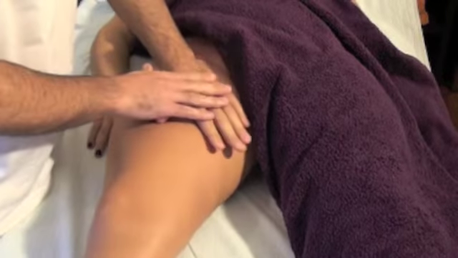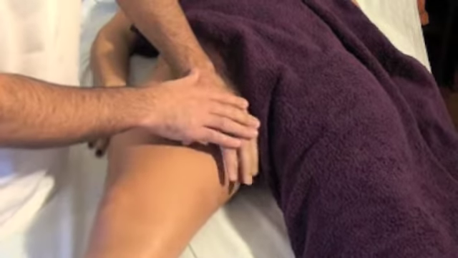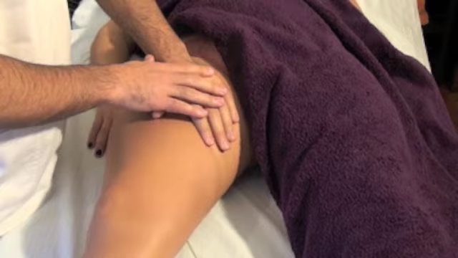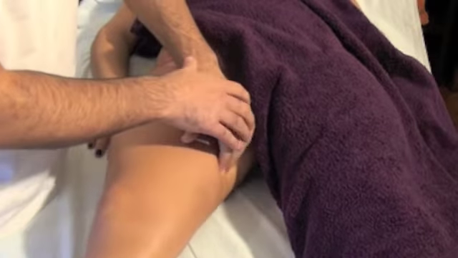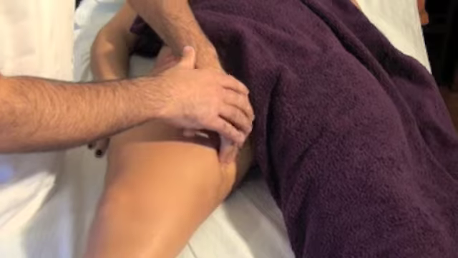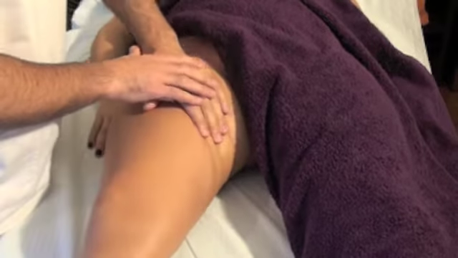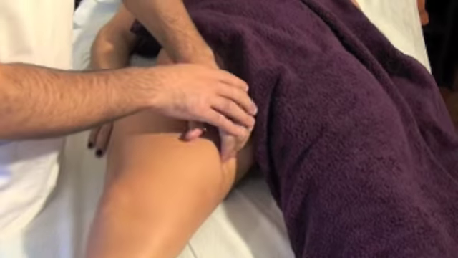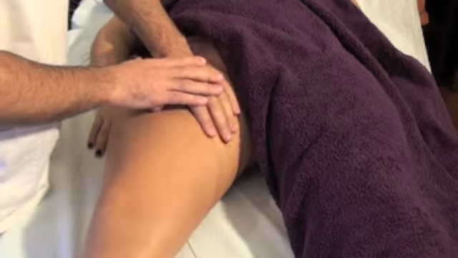You see? My other hand is only supporting my left hand, the one below. This emptying motion can be done for 30-40 seconds, not more than that. Once you've completed, then you move on to the next step.